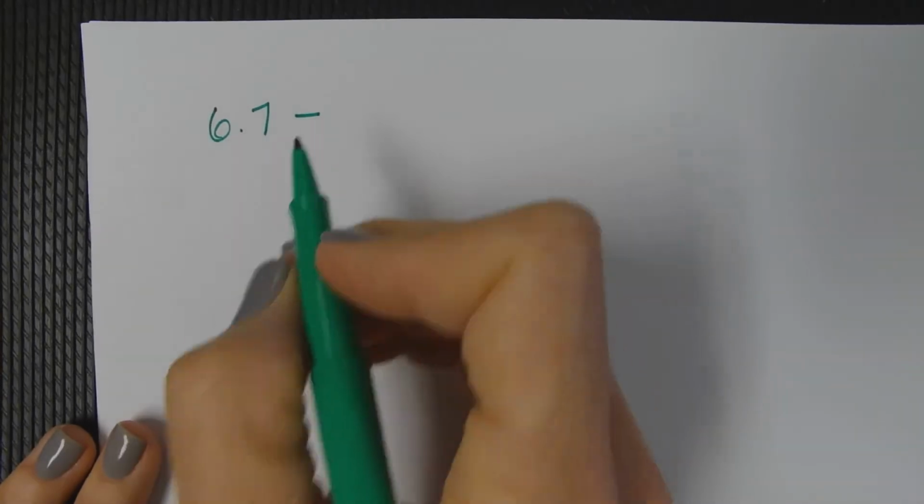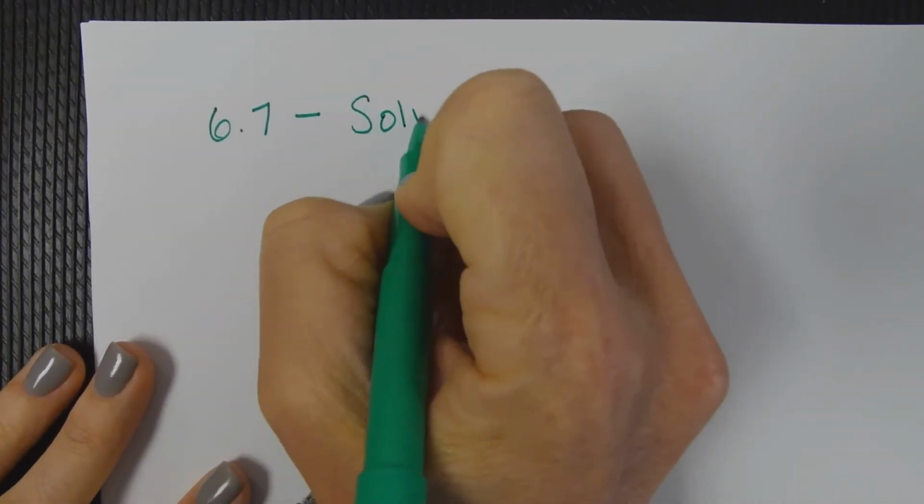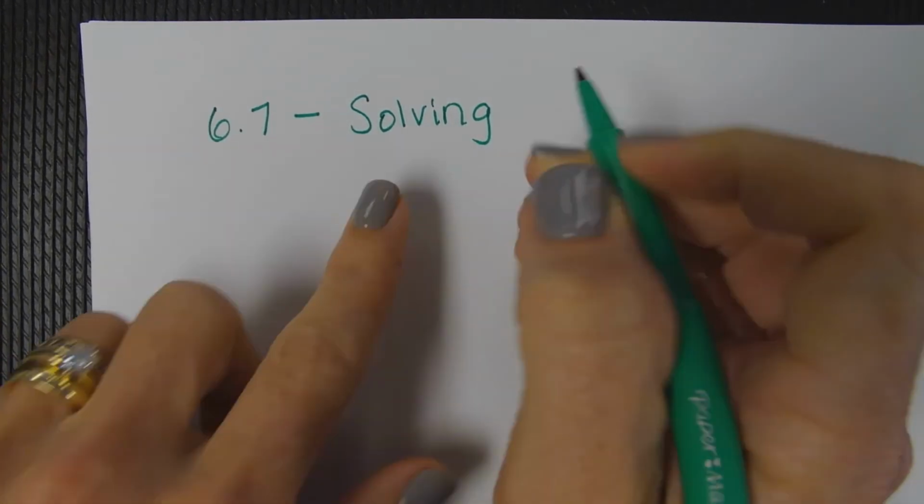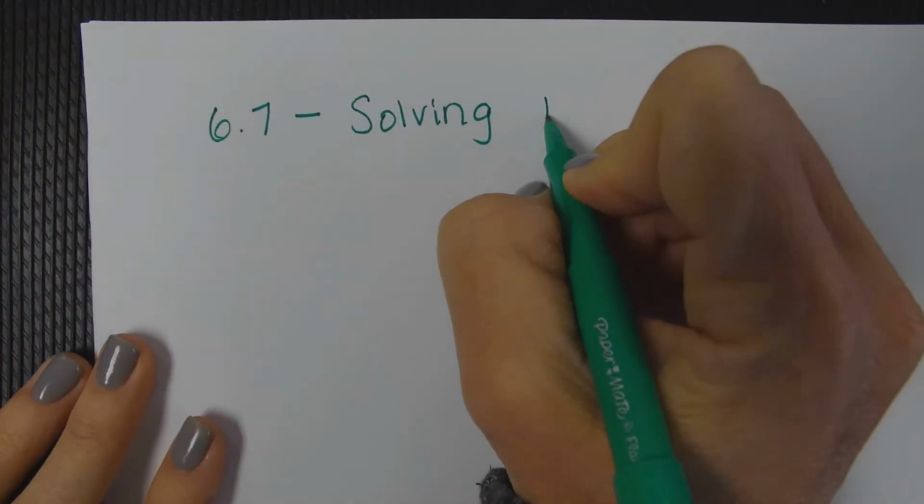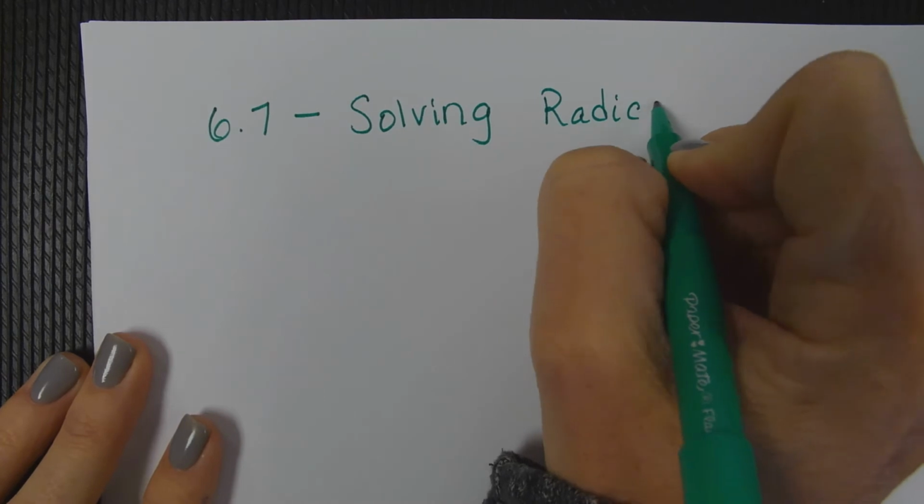Okay, I actually really, really like this section because I'm super confident you're going to get it. Bless you. Was that another sneeze? Okay, bless you again. All right, so we're solving, which means we're going to have an equal sign. We're going to solve radical equations.